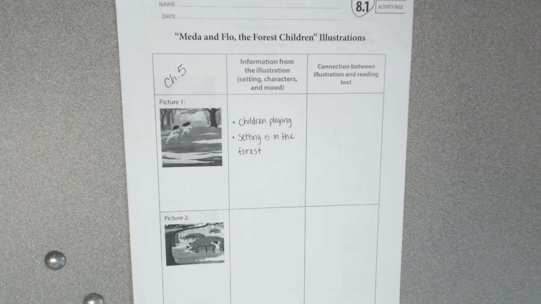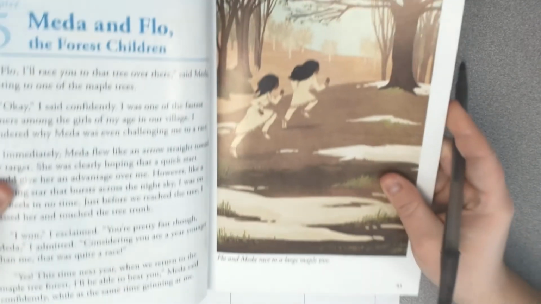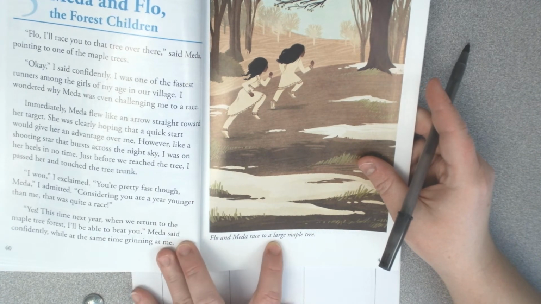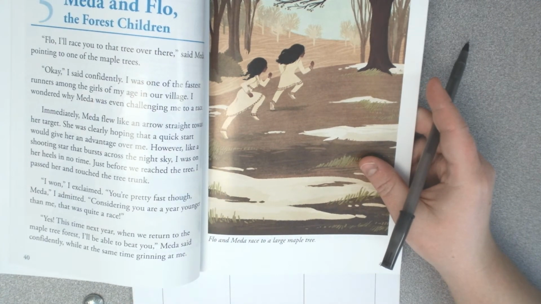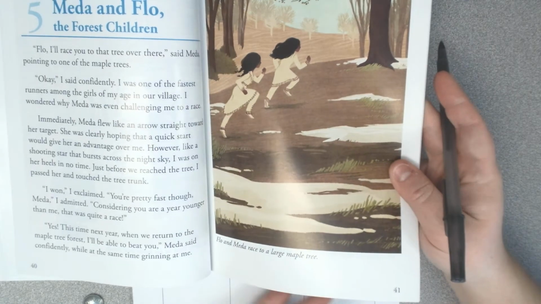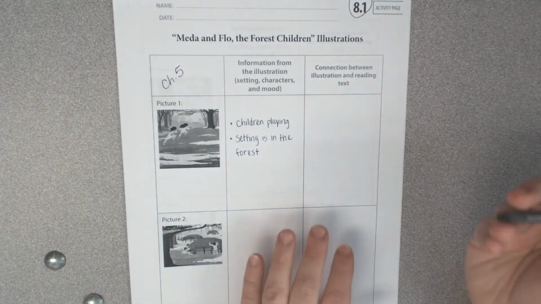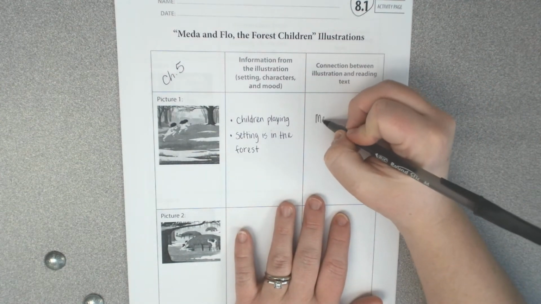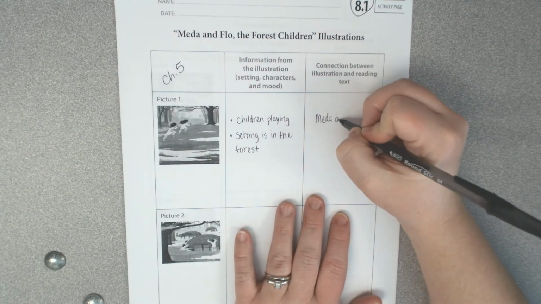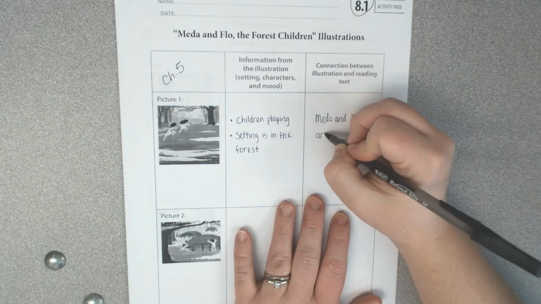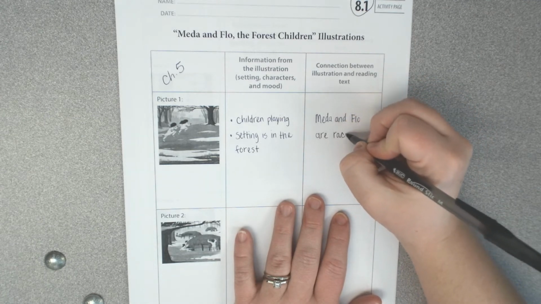That's what Meta and Flo are doing. They are racing, they are playing. And I know because the caption below even says, Flo and Meta race to a large maple tree. So they are racing. That's what they're doing. That's what the text says they're doing. Meta and Flo are racing.